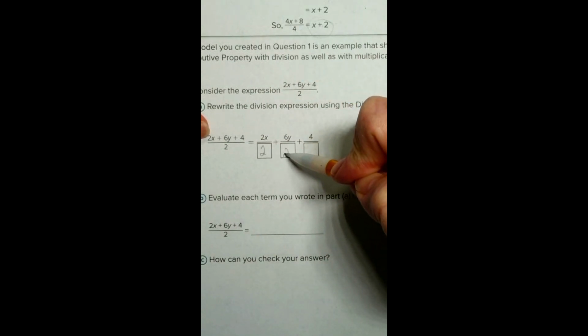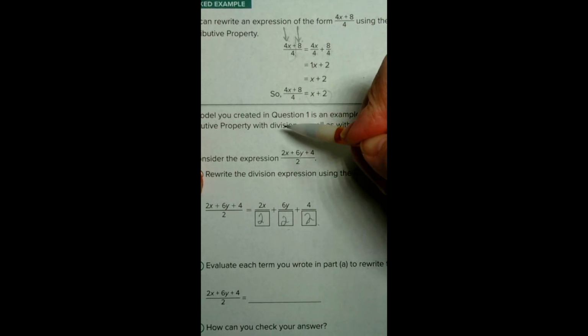So here we're going to put a 2 in each of the denominators. Now, how do I know that there's three fractions here and 2 up here? Because up here I had 2 terms. This was a term. This was a term. 4x was a term. 8 was a term. So I had 2 terms. Here I have 1, 2, 3 terms. So I have 3 different fractions.